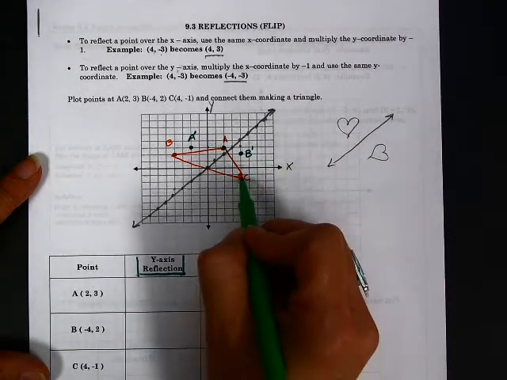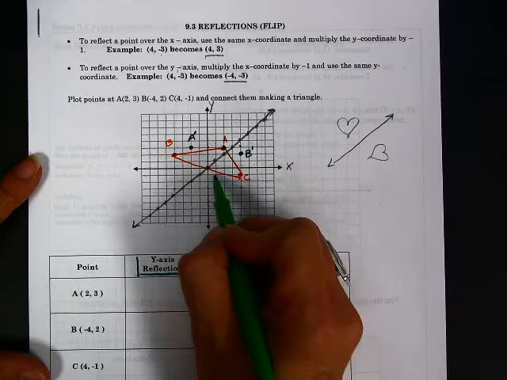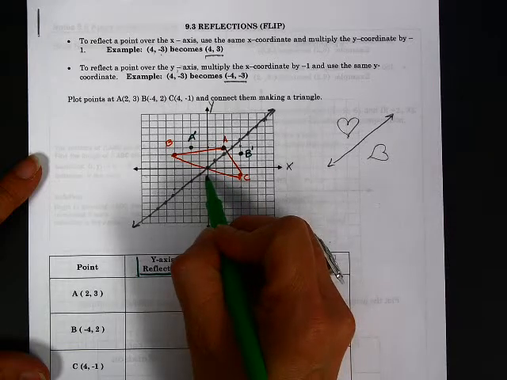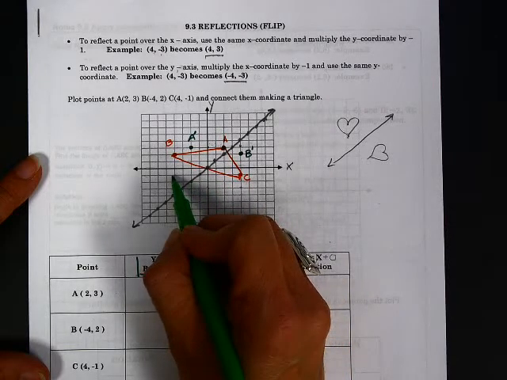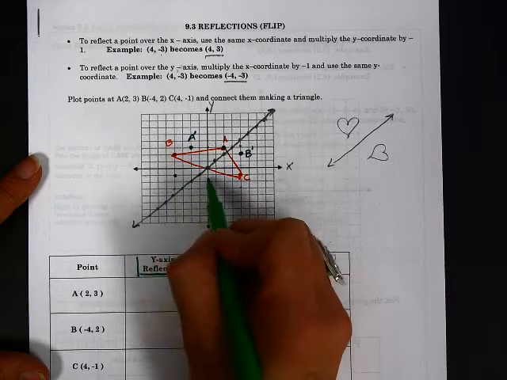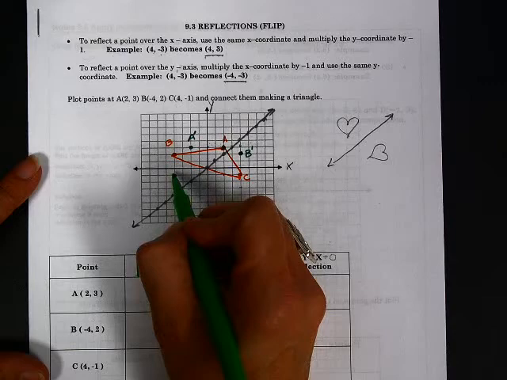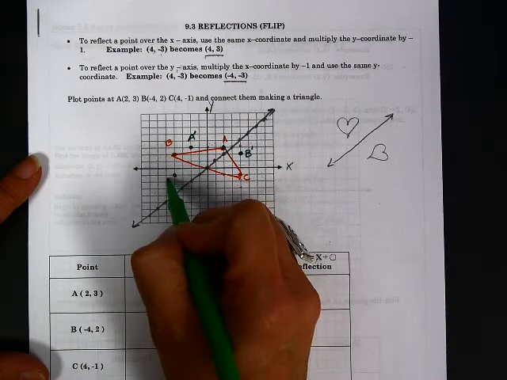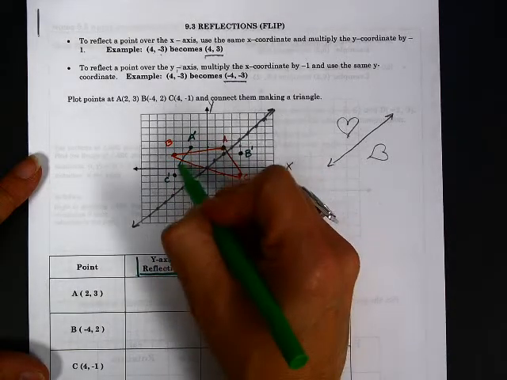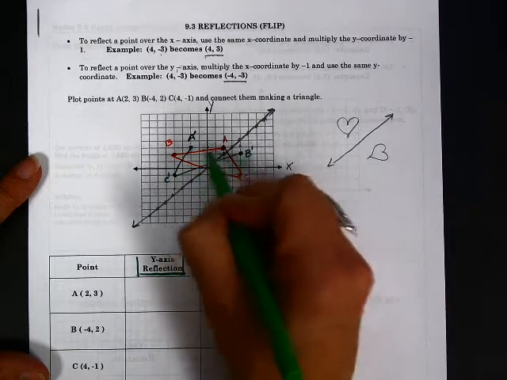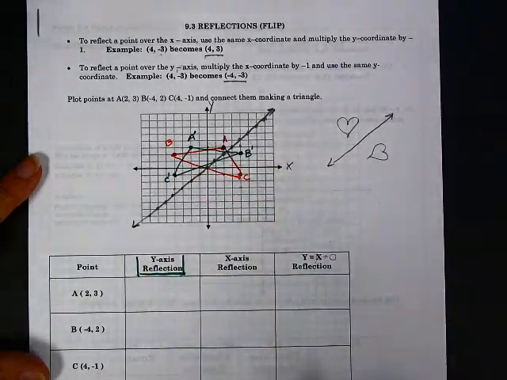And that's B prime. C is 1, 2, 3, 4 away from the line of reflection, 1, 2, 3, 4 away over here. Yeah, there we go. So that's C prime, and I can connect those dots.